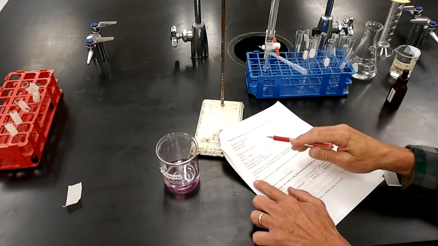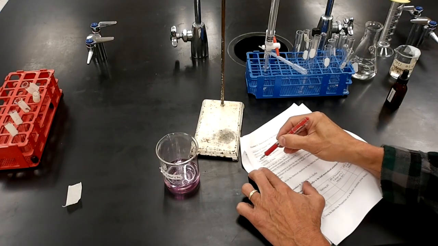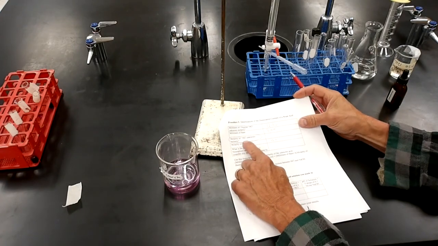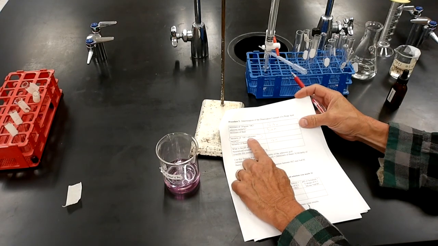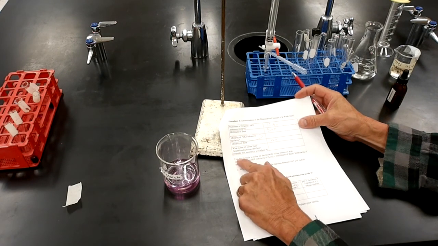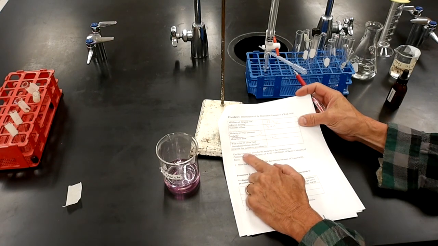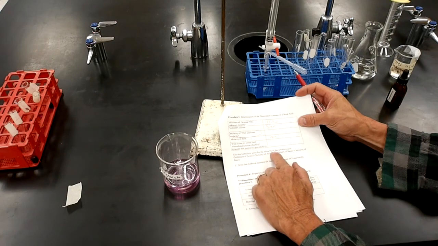So I'm going to plug it into an equation, and what I'm trying to find is this right here. This is what you'll have to find: the molarity of the unknown hydrochloric acid solution. So the equation is down here. You'll plug these numbers into this equation. It says use this formula to solve for the molarity of the unknown acid.